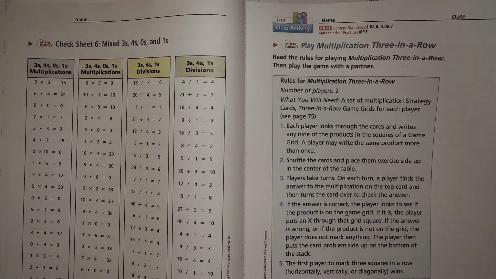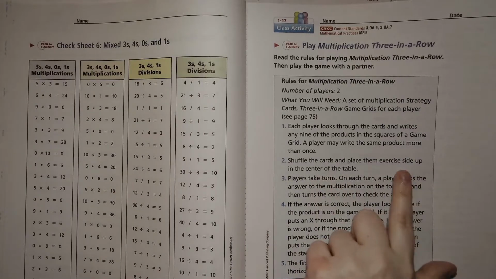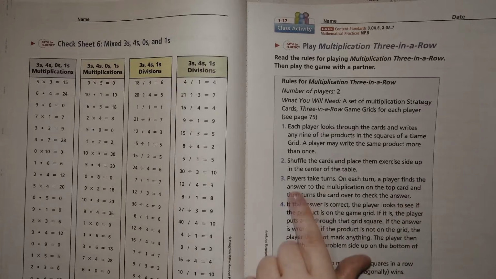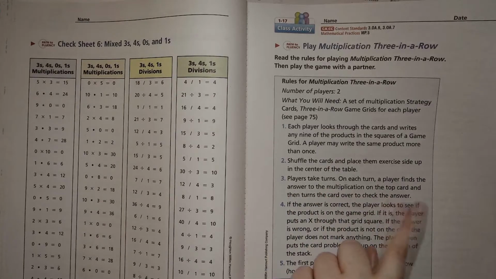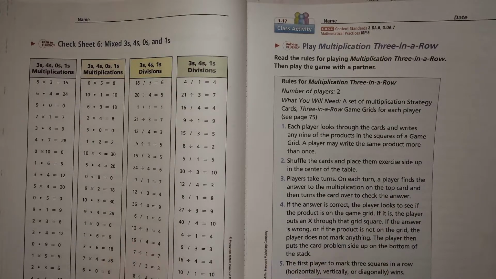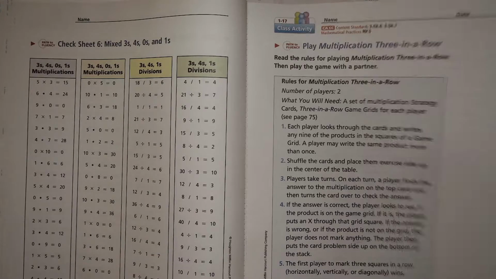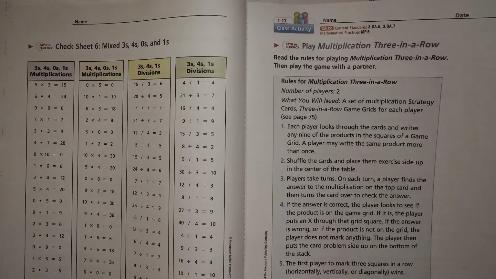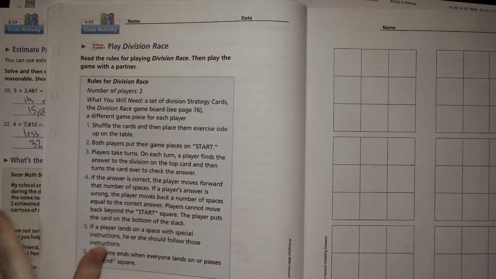You can have the same product more than once. Then you shuffle the cards and place them exercise side up on the center of the table. You take turns. On each turn, the player finds the answer to the multiplication on the top of the card, and then turns it over to check. If you get it right, you get to see if that product happened to be on the grid. And if it is, then you put an X through it. So it's sort of like tic-tac-toe, right? But with math.